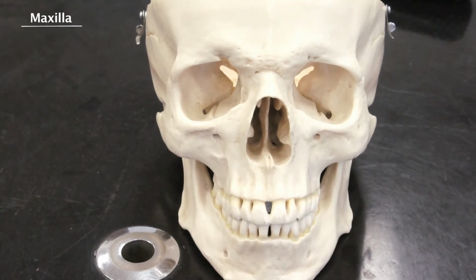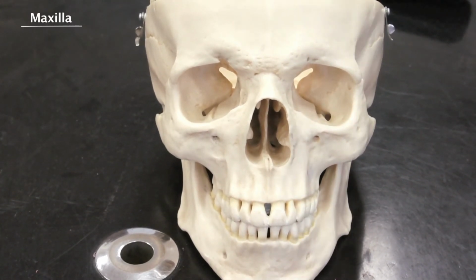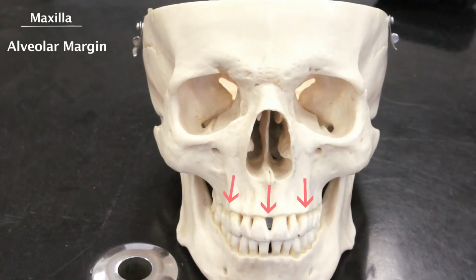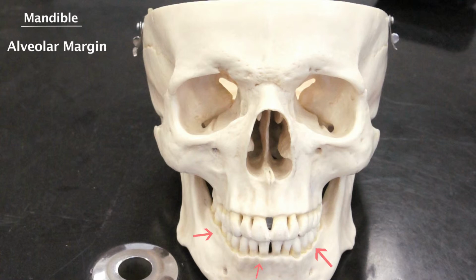On the maxilla, you have the alveolar margin, which is your gum line that has the sockets for your teeth. If you look at the mandible, you have another alveolar margin.